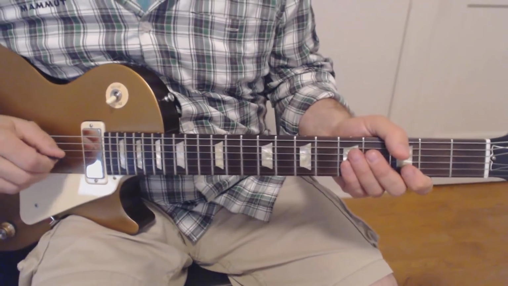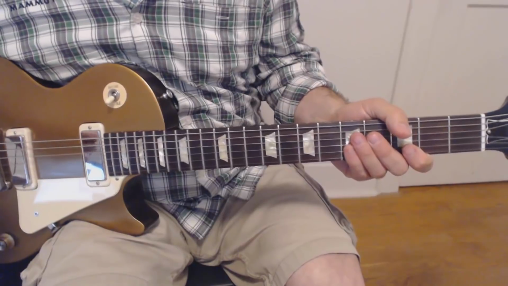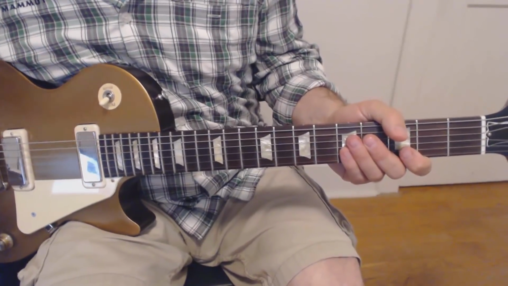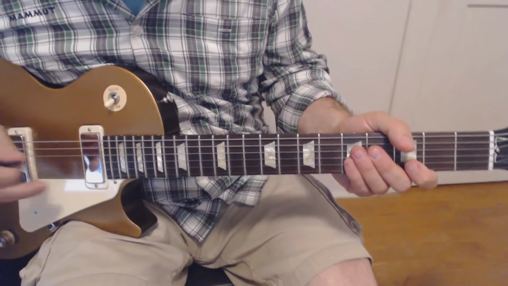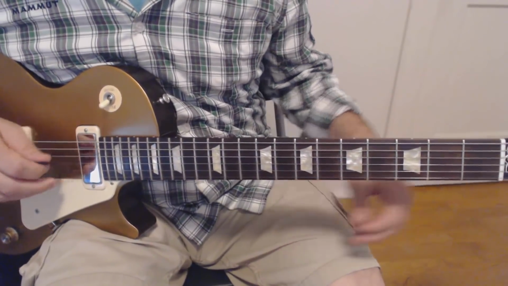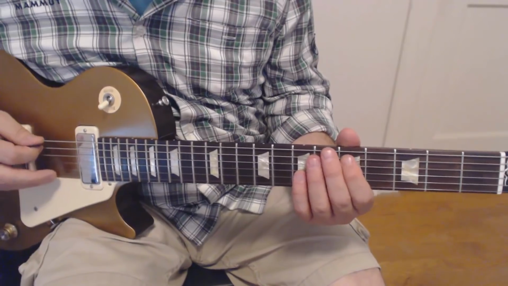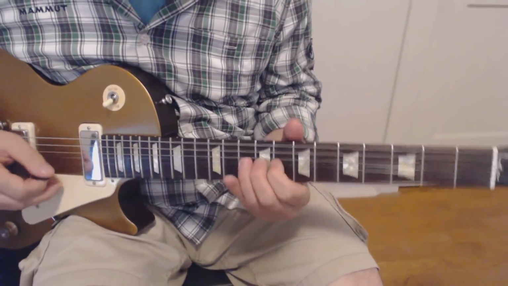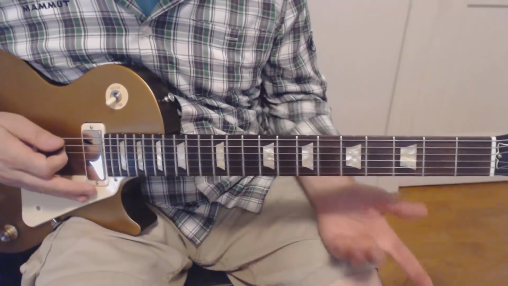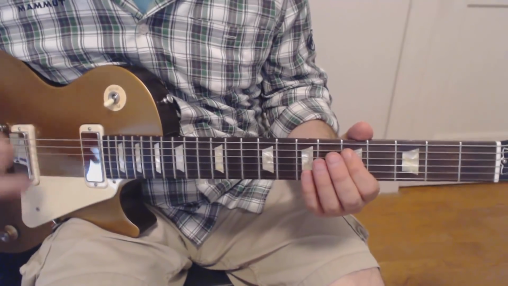First, let's hear how the lick sounds with the backing track. So I'm going to put on the backing track. We'll play the lick, just the lick itself. We'll play that a couple times just to get your ears used to it. Just the lick itself now. Here we go. Here we go, second time.